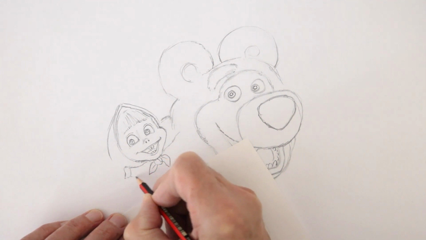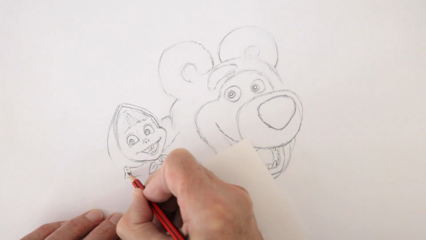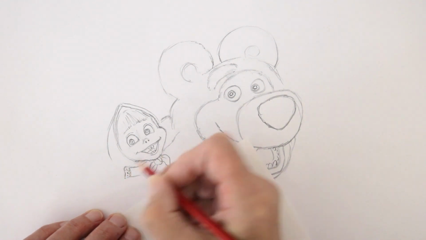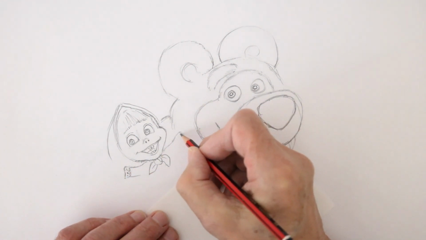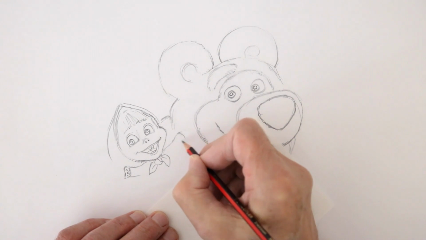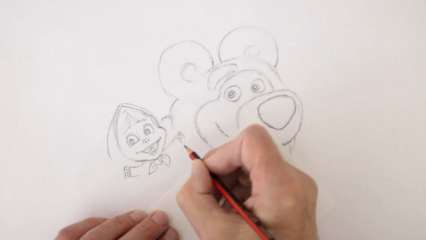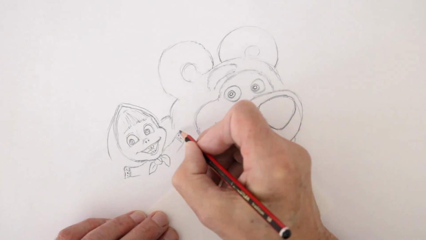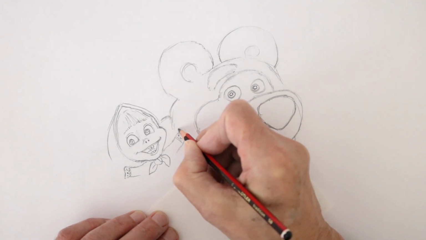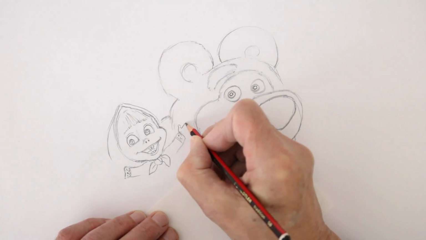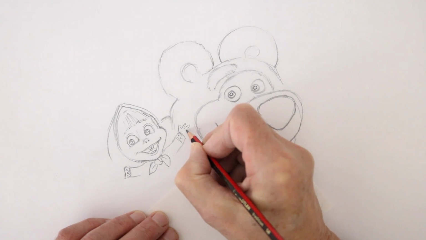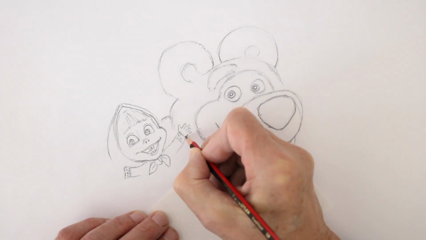Little bit of traditional pattern on her sleeve. And as well here. Put that in detail later. And a little hand outstretched with a thumb. Like that.